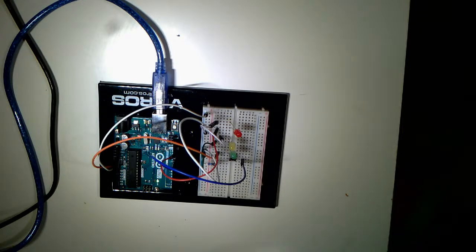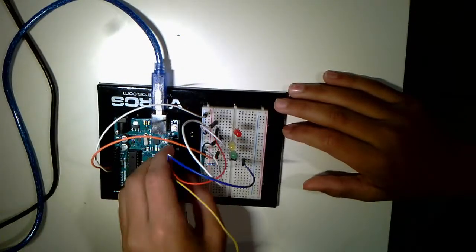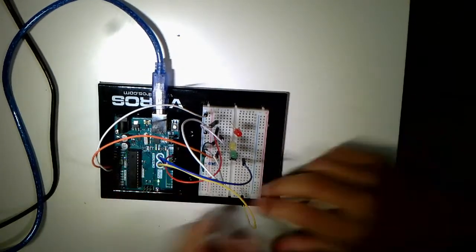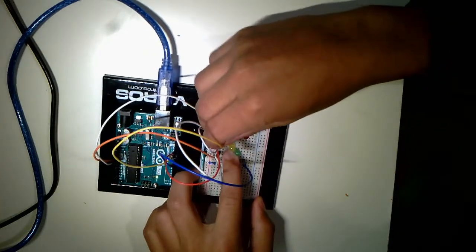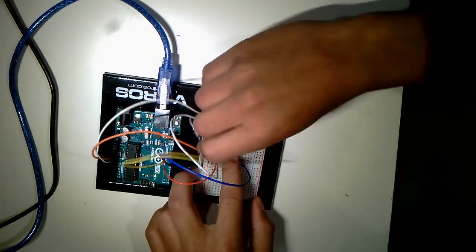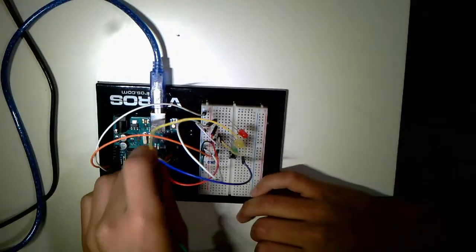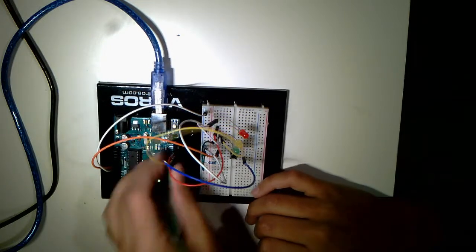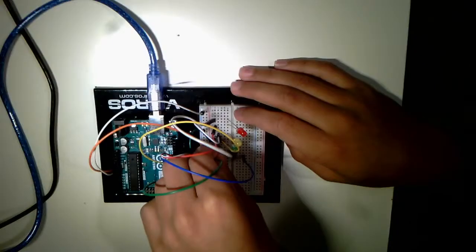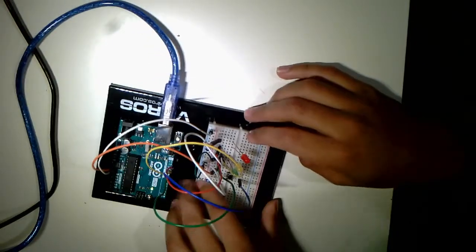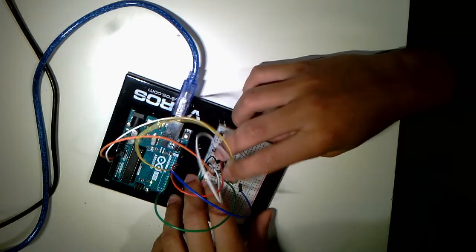So for the yellow LED, I'm connecting it to pin 12, and then for the green LED, I'm connecting it to pin 11. Let me make sure the circuit, okay, good.